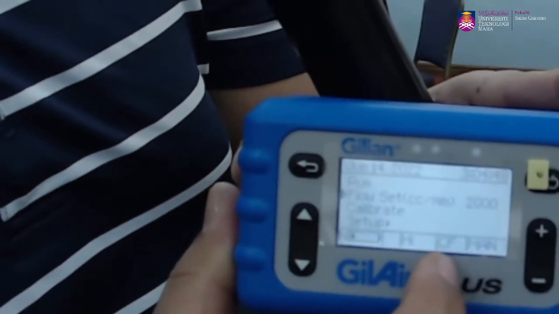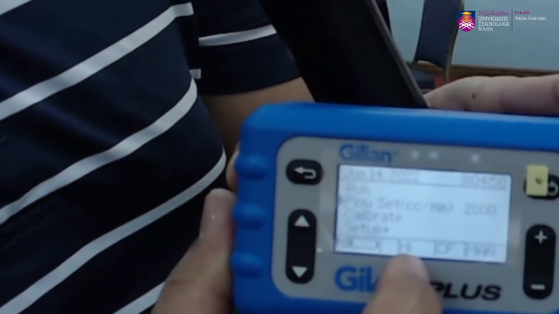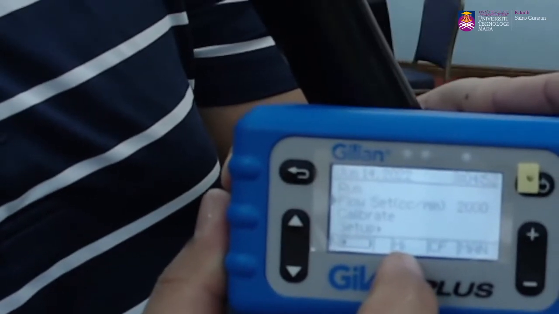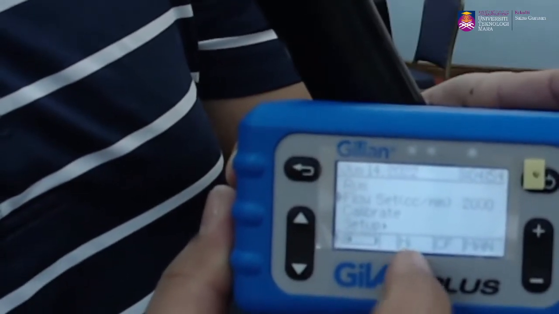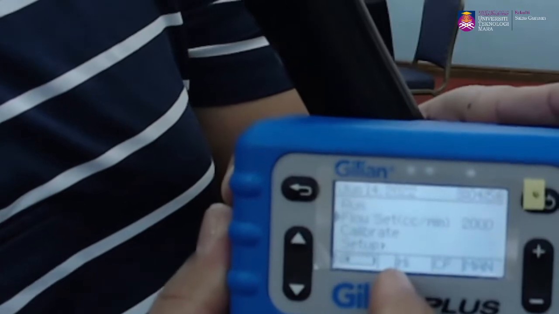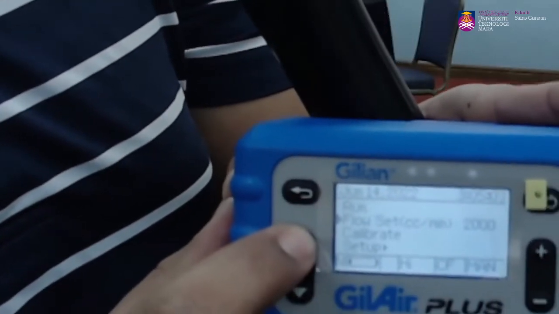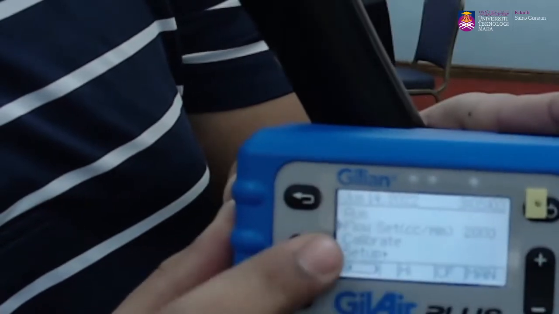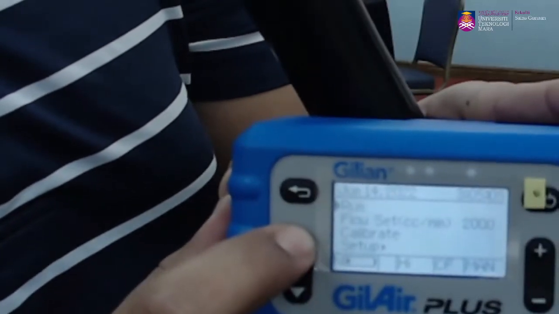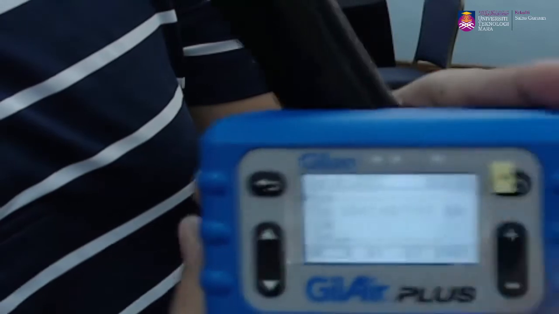And then ensurekan yang kat bahagian bawah ni ialah high. Kalau dia lebih daripada 450 cc per minute, then kita kena make sure ke high. Okay. So daripada situ kalau kita dah setkan semua appropriately in terms of high and also kita punya flow rate, just scroll ke atas ke bahagian run and then kita just boleh start.